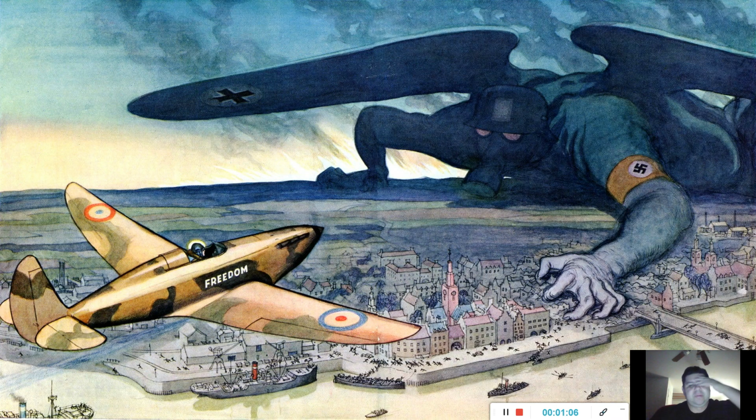So here is your warm-up picture. The first question asks you to analyze this picture and basically tell me what's going on. Look at it, look at the symbolism, things like that. The second question asks you, which country do you think that freedom plane represents? It could be one country, it could be two, three, whatever.